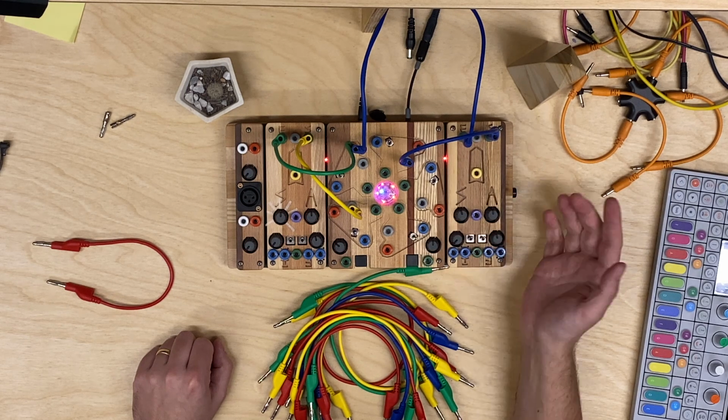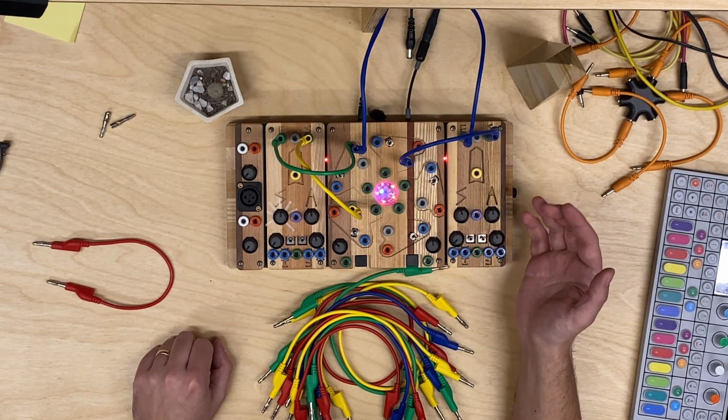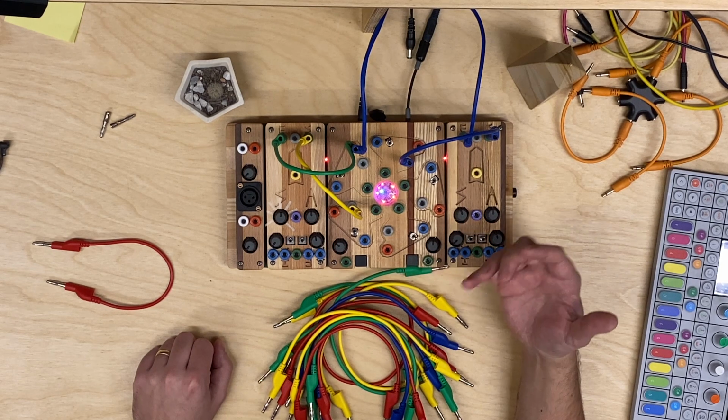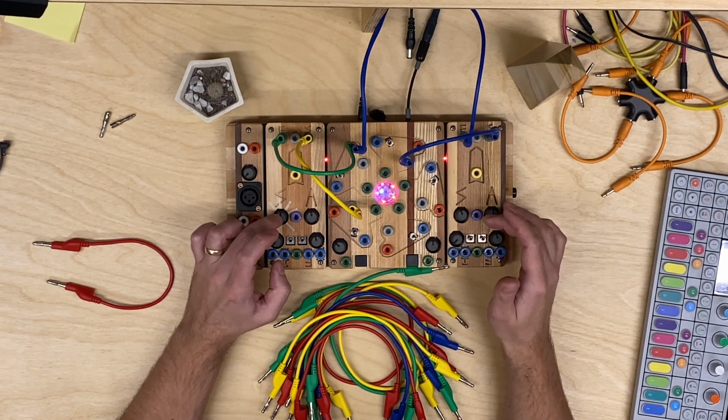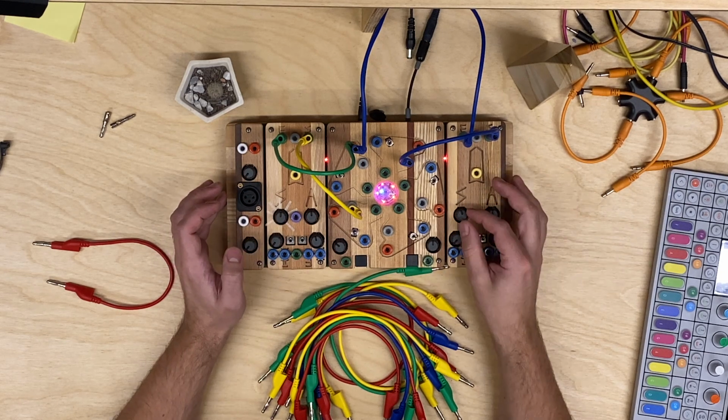Yeah, so that's kind of interesting. You know, this idea of freezing a sound and then manipulating it again as a source is another option.